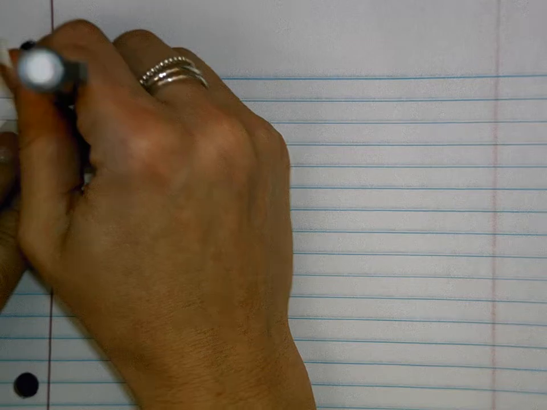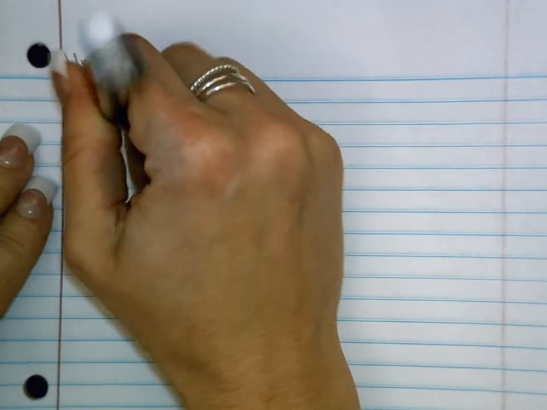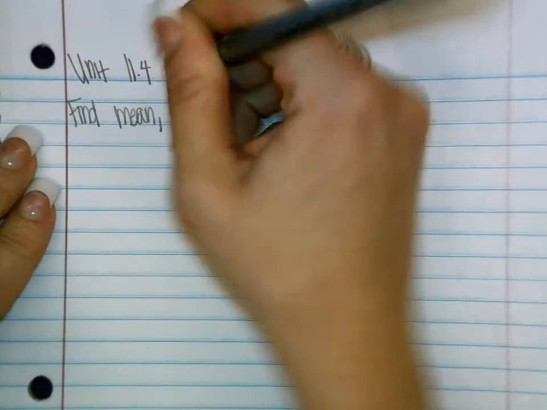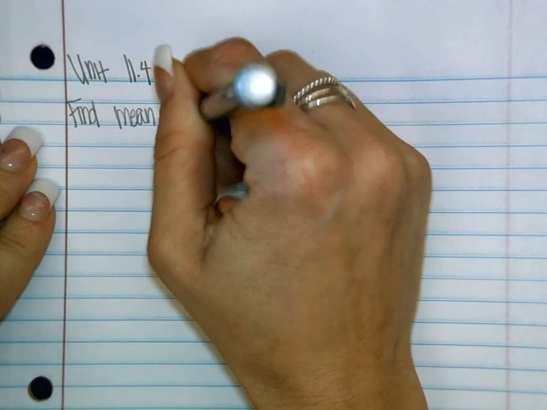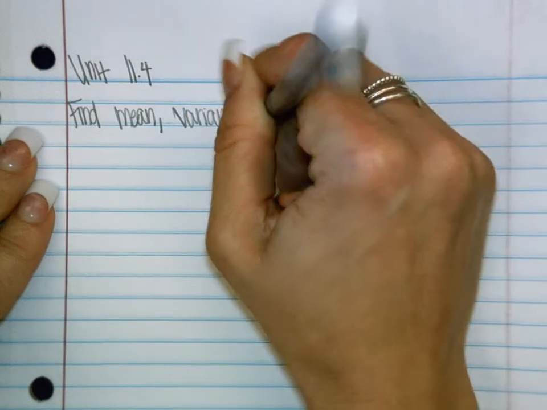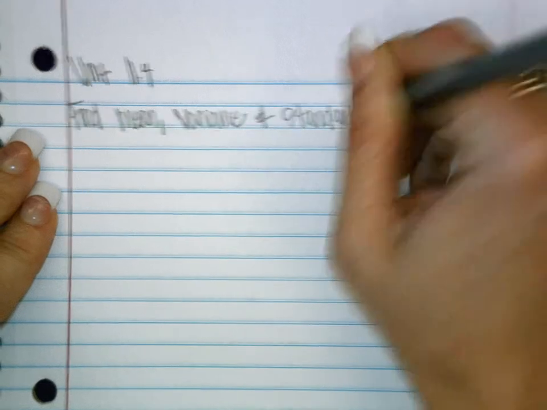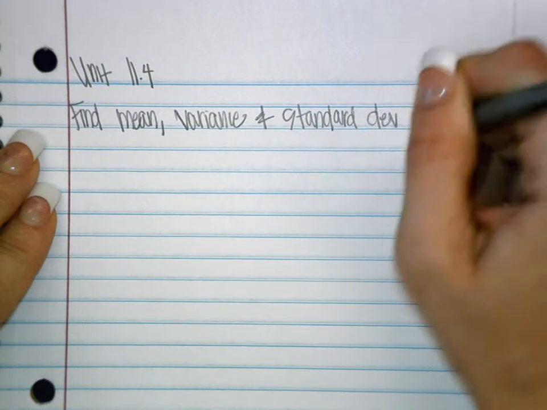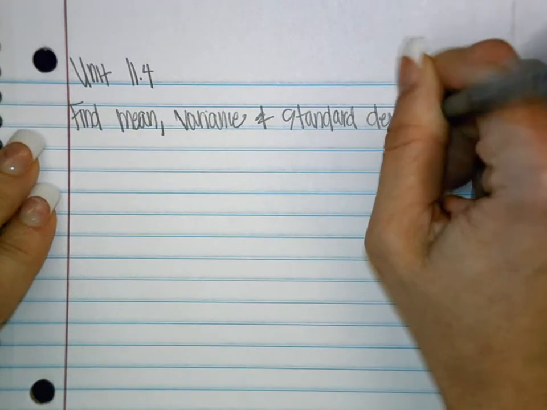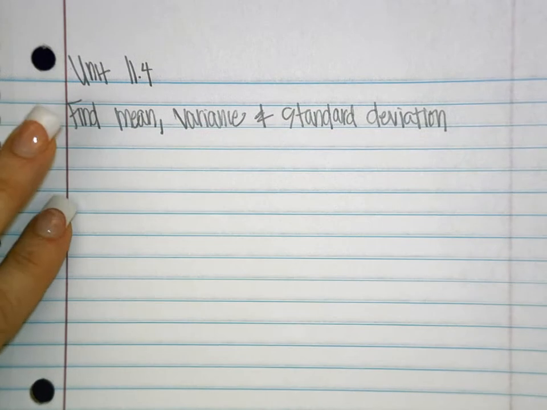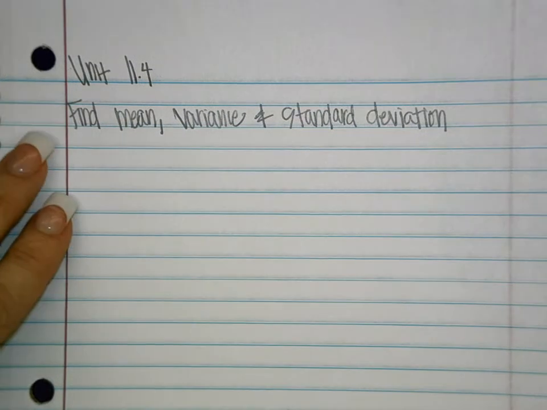And we only have three examples. So what we're going to work on for this one is we are going to find the mean, variance, and standard deviation. A couple different terms that you obviously need to know.